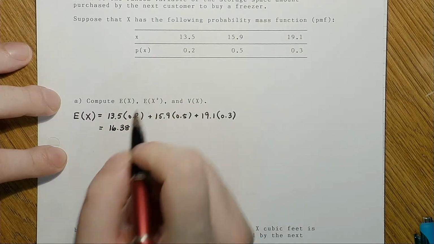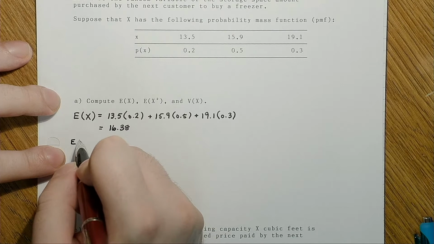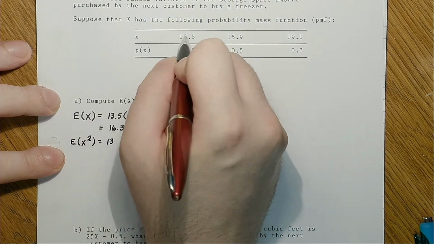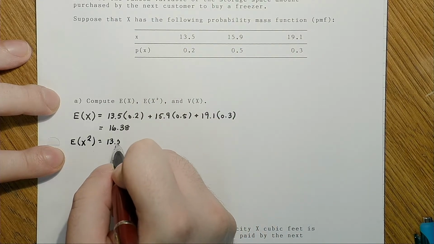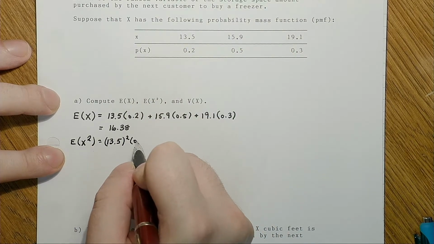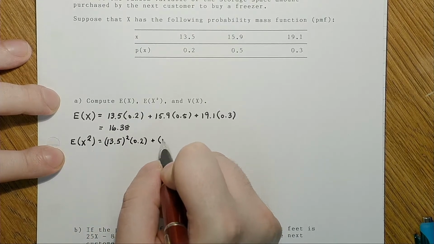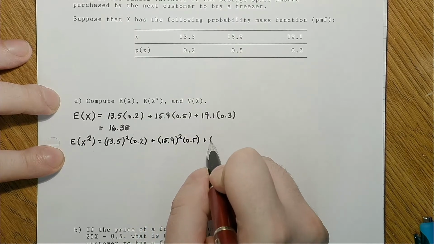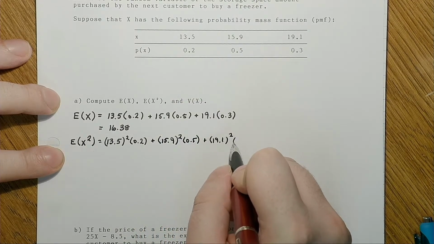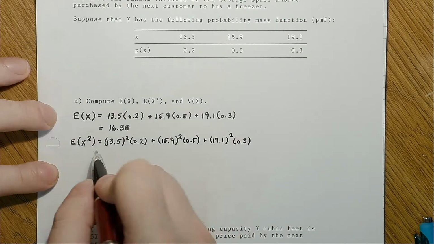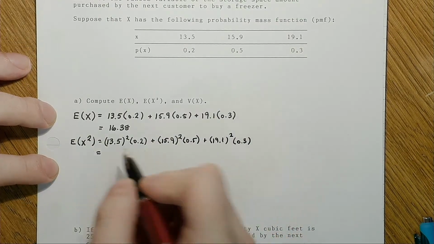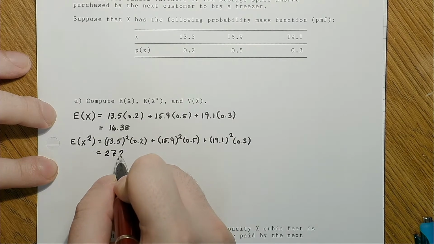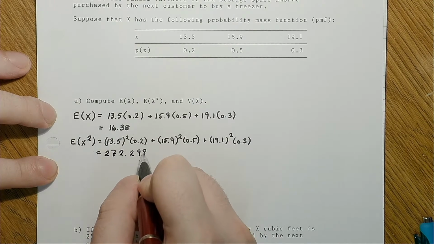They want us to calculate the expected value of x squared. So that is the x value squared: 13.5 squared times 0.2 plus 15.9 squared times 0.5 plus 19.1 squared times 0.3. And if we punch that into the calculator, what we get is 272.298.